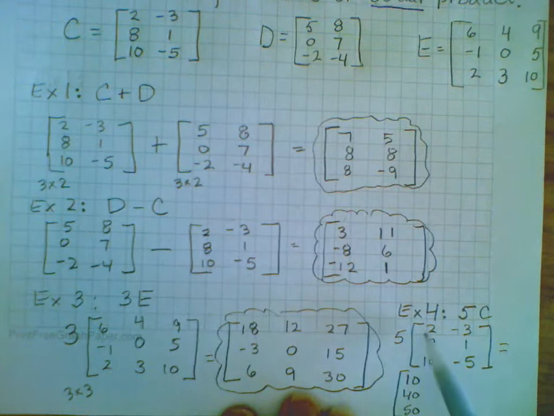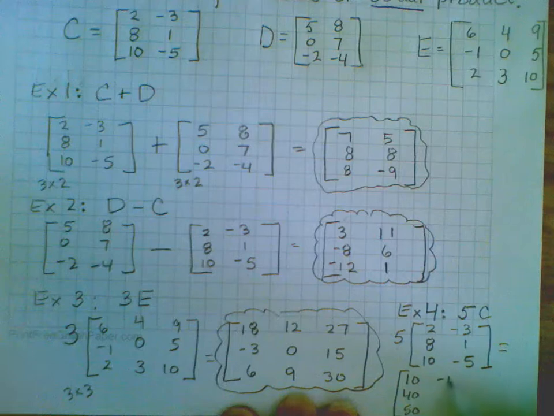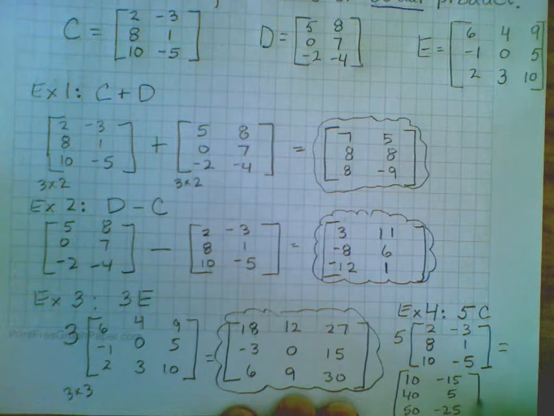And then, so I just multiplied 2, 8, and 10 by 5, and I'm going to do the same thing. And then that completes my answer matrix.